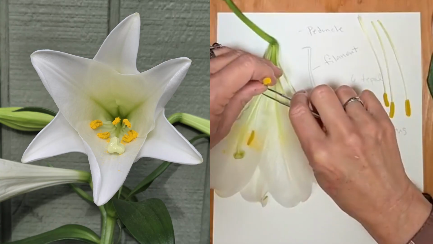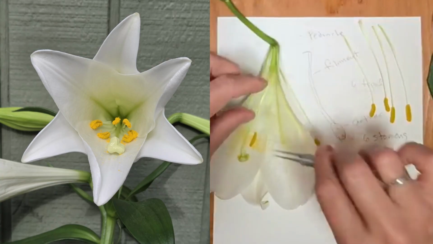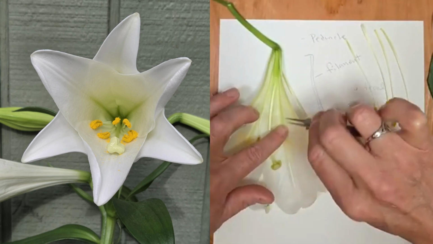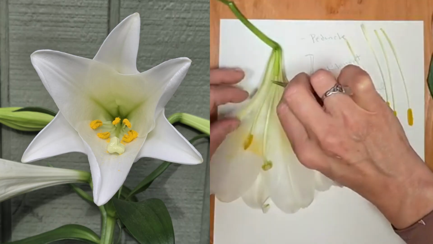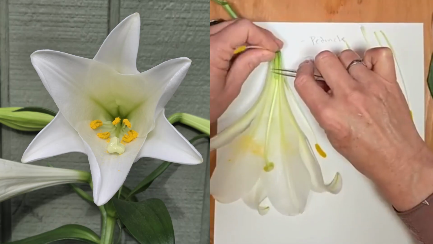Now, when you're drawing something to help you identify it, it's important to think that some parts could be missing. My petals may have fallen off, like this time of year. We've got all the beautiful cherry blossoms.